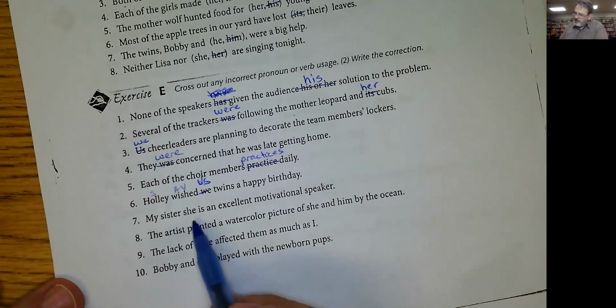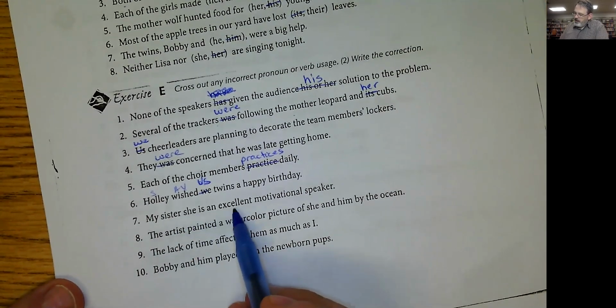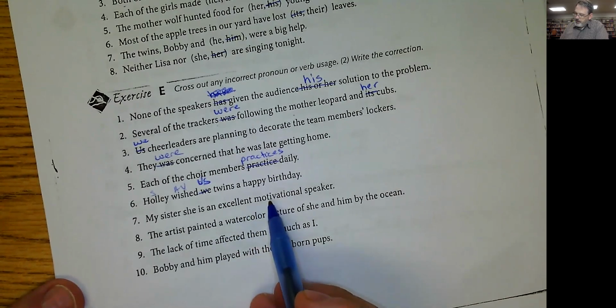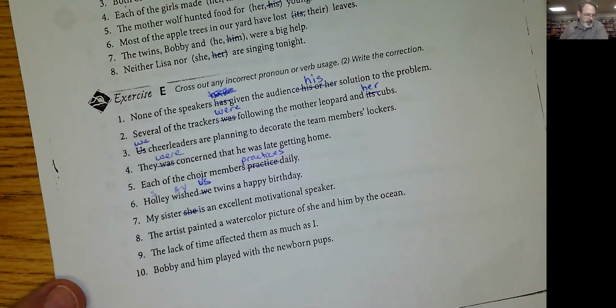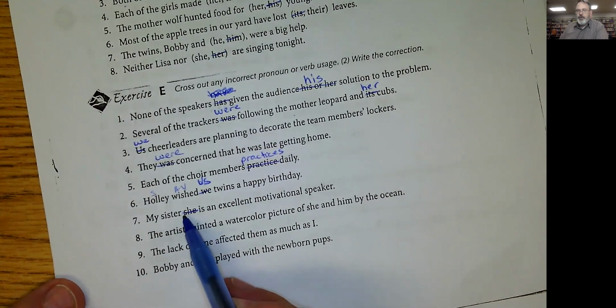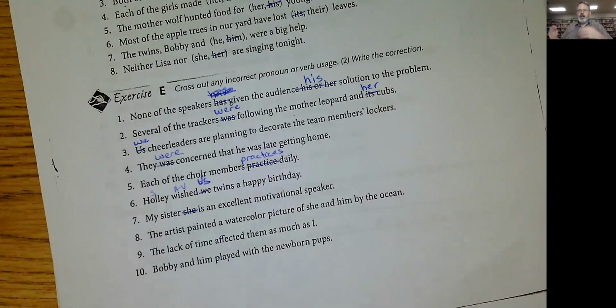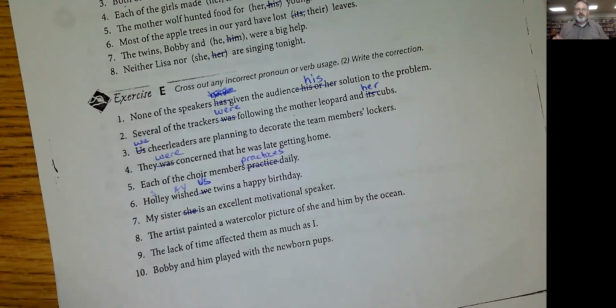Okay. My sister, she is an excellent motivational speaker. You would just cross she out and not replace it because you don't want a double subject. Now, you might ask me, well, why isn't that an appositive of the subject? Well, because it's not giving you any more information. She does not give the name of the sister. Sister's more specific than she is.